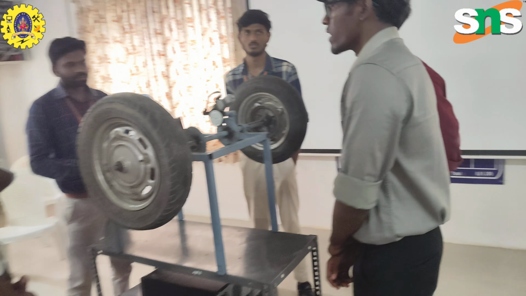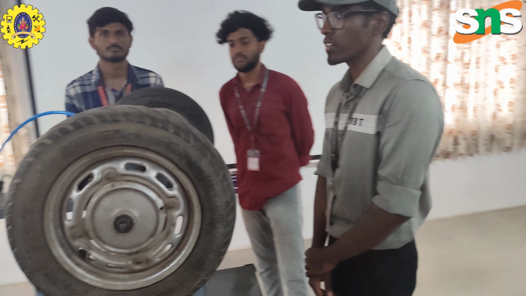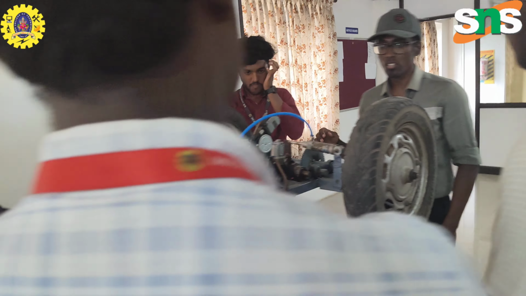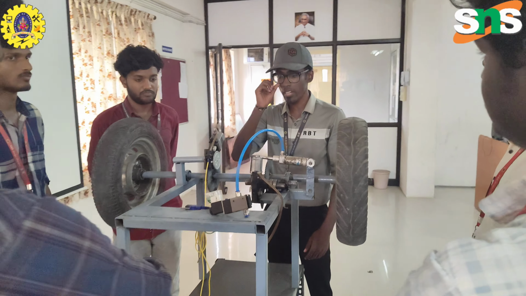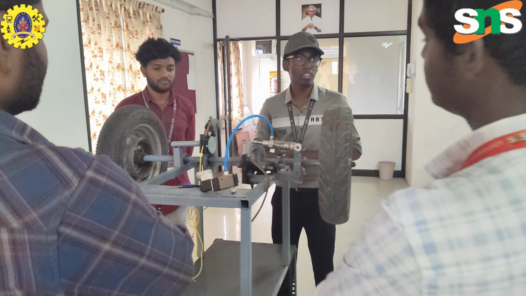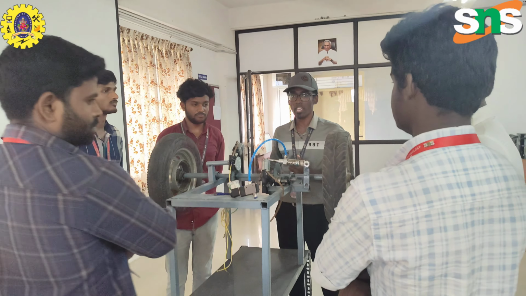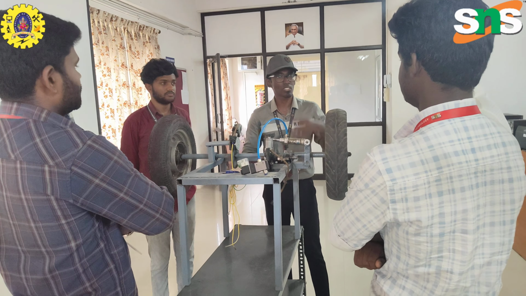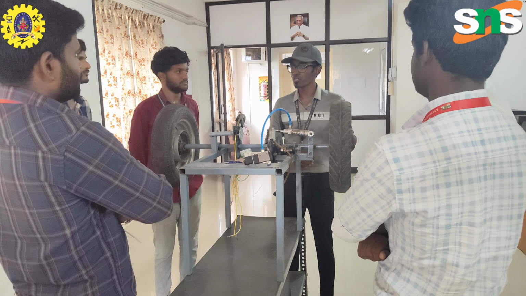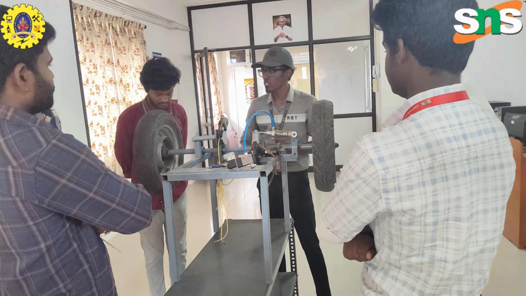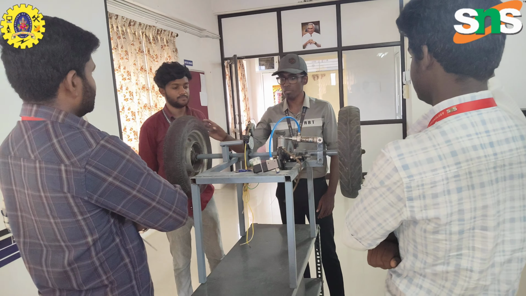Hi everyone, I am Vigneshwaran of Automobile third year, currently pursuing my UG. Our topic today is the pneumatic powered air braking system. If we take any type of vehicle, braking systems are of various types. There are regenerative braking systems that are used to produce energy while applying brakes, and there are various kinds of them. One such example is the pneumatic air braking system.